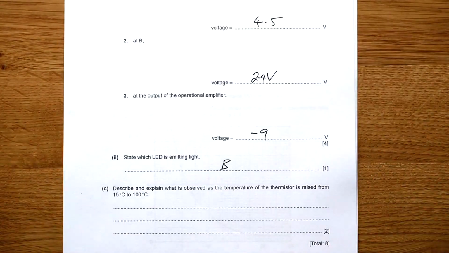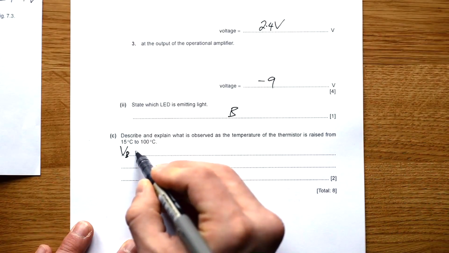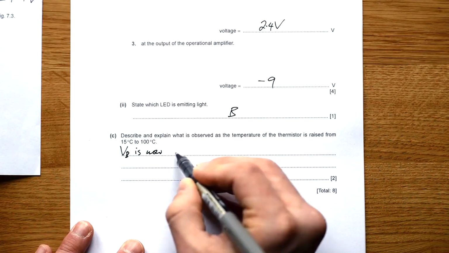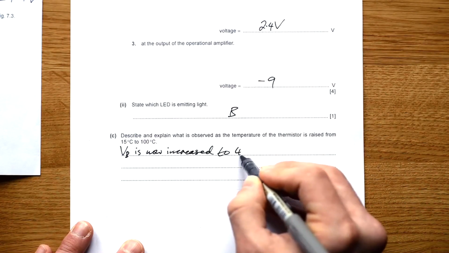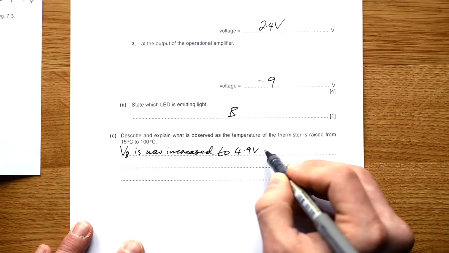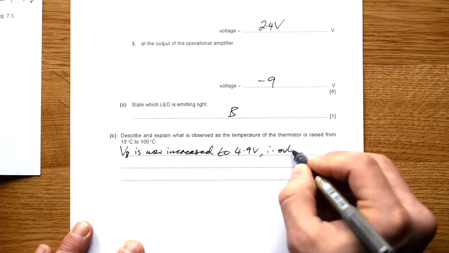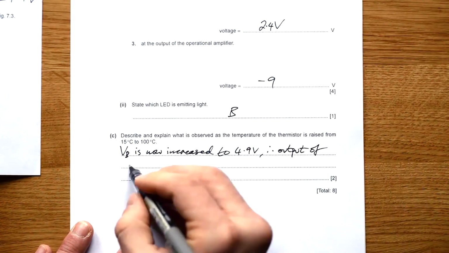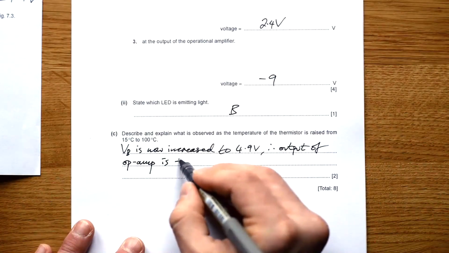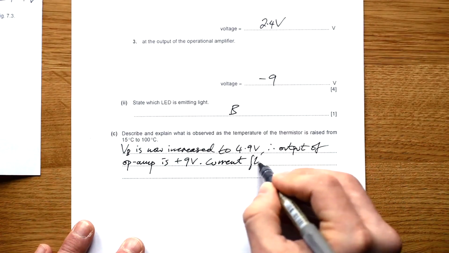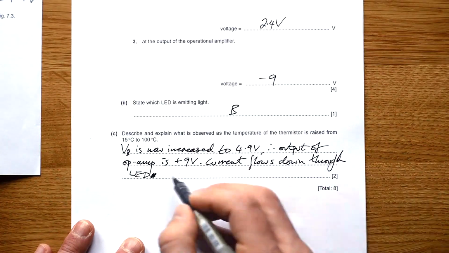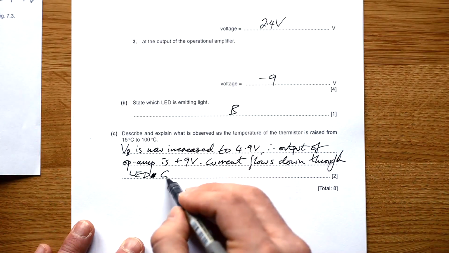So let's write that all down. VB is now increased to 4.9 volts. Therefore, the output of the op-amp is plus 9 volts. Current flows down through just LED G.